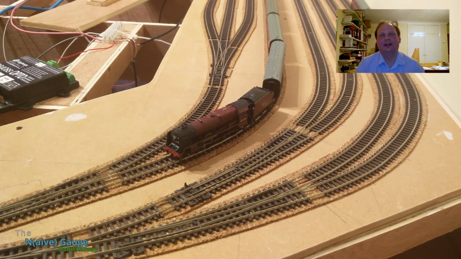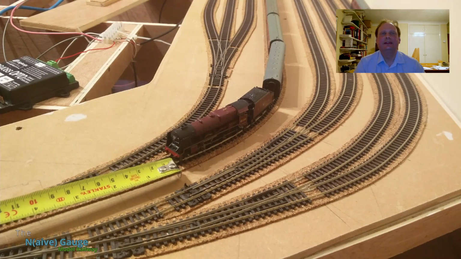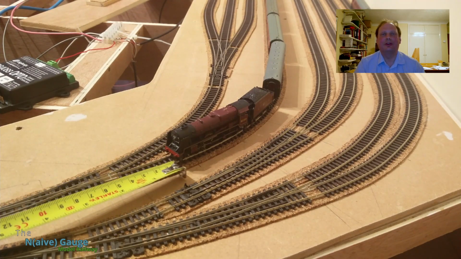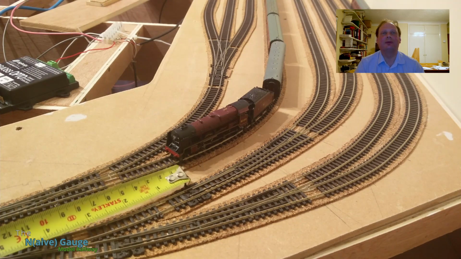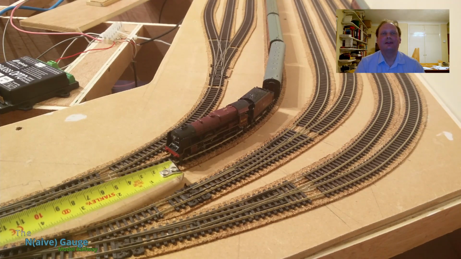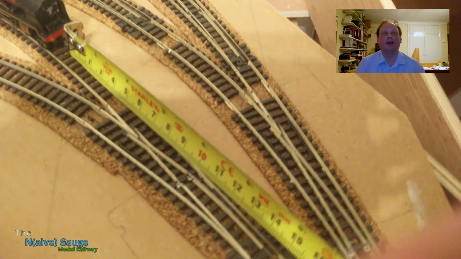So let me see exactly how close I got to that. Here's my tape measure. It's not the best angle to be honest, but you'll see it's probably around about 5 centimeters I expect. Let's see if I can do that a bit better. There we go, about 5.